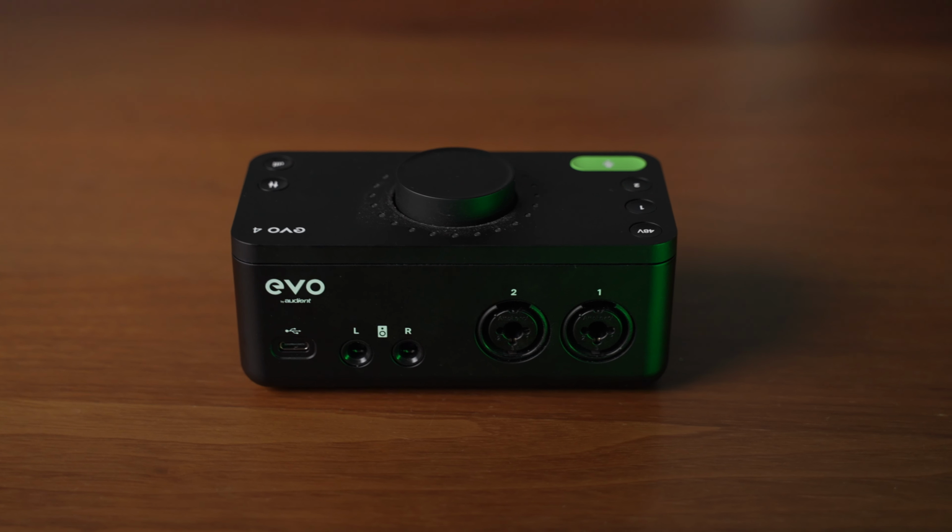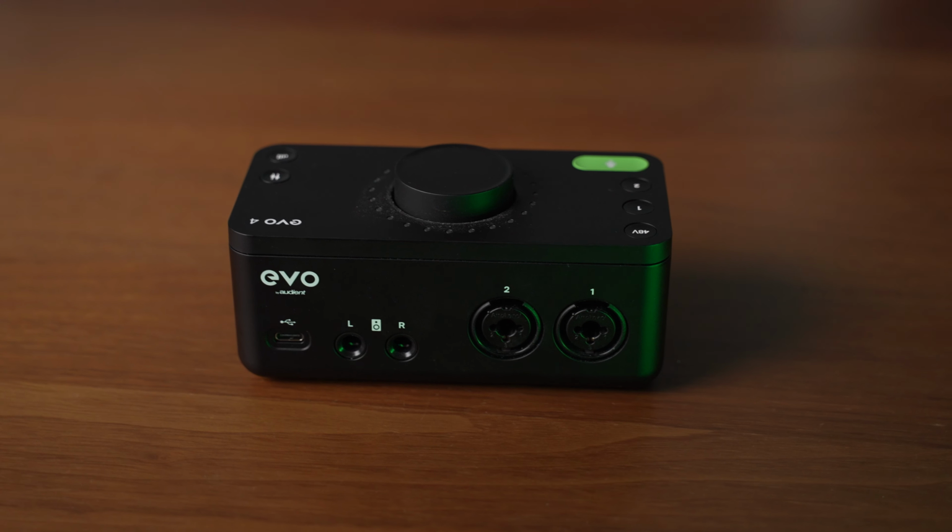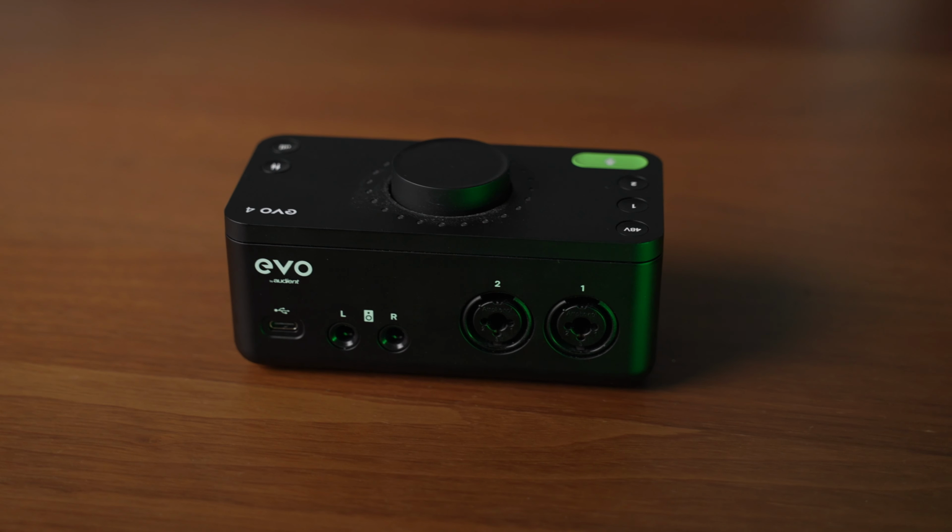All right, so next we're going to take a look at the inputs and outputs on each device. Now the cool thing is they both use USB-C and USB-A, so it can work with a lot of modern devices and laptops and whatnot. Now with the EVO Audient 4, the inputs are two microphone inputs and then a direct line input. Now the direct line input will take over one of the microphone inputs if you use it. You also have a headphone output and a speaker output.